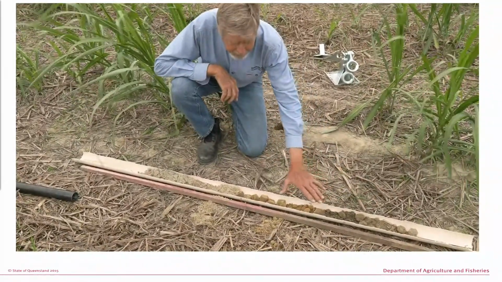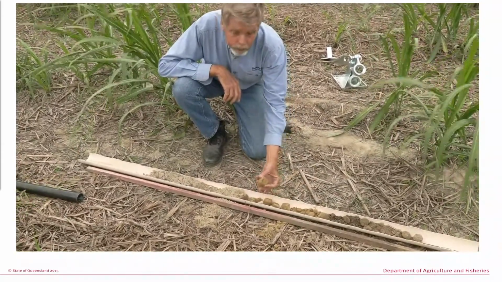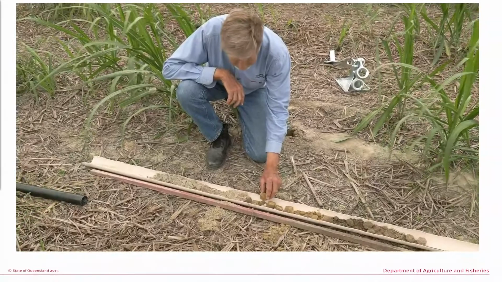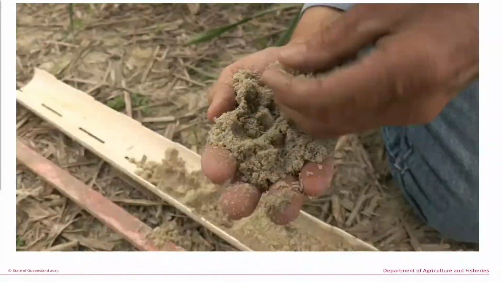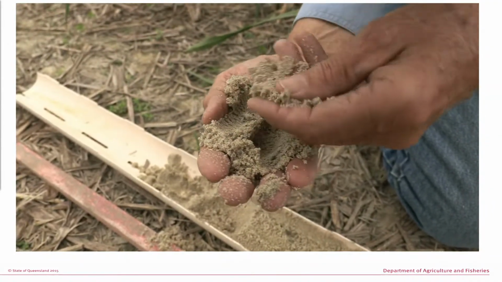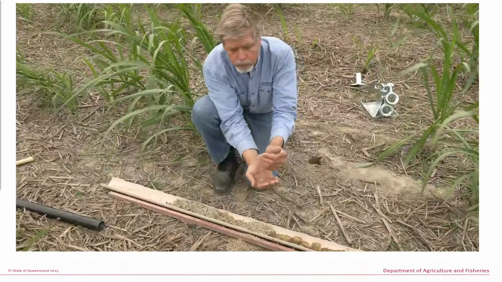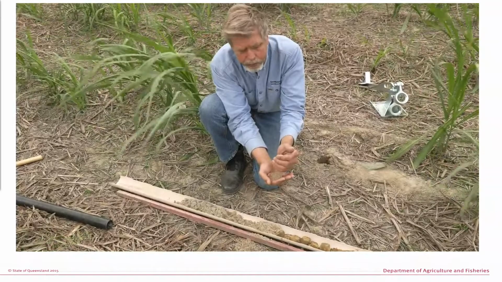We start to get a colour change as we come down through the soil profile. We've got now an absence of roots. There's nothing growing down into this part of the soil. And then when we get right down here, that's virtually beach sand. There's just nothing there at all. No clay, no organic matter, so not a good growing medium and something that would be needing to be treated to be able to grow cane properly.